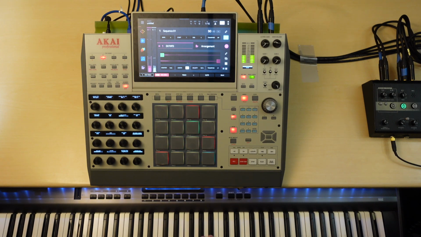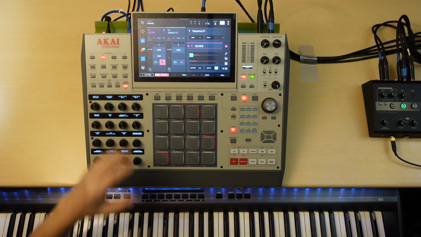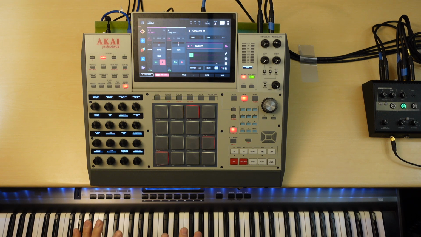Okay, so you can hear some effects on here. Effects can be applied in a couple of ways, maybe 2 or 3 different ways, maybe even 4.